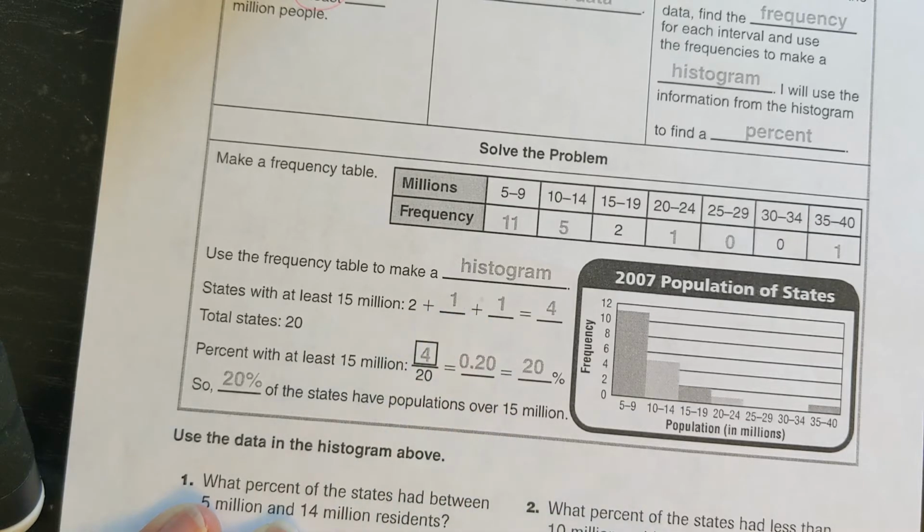We're only counting those 4. So that is 20%. And again, feel free to use a calculator, okay? Or you probably could think this in your head. When it's out of 20, I can usually figure it out, okay? And then it's 20%.